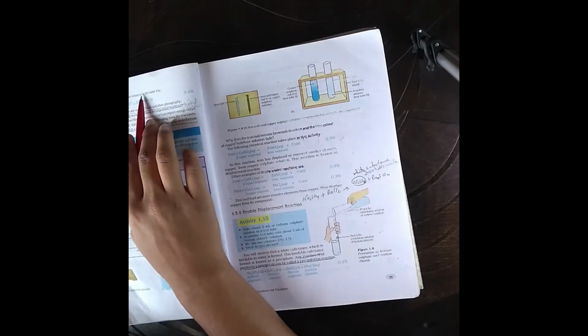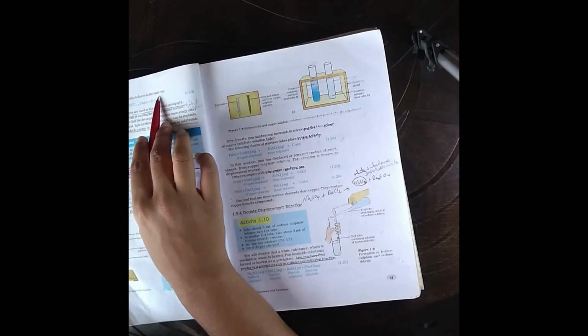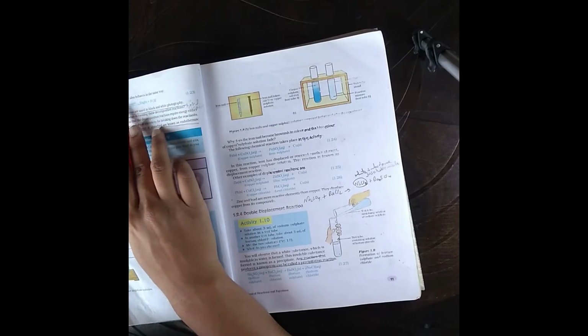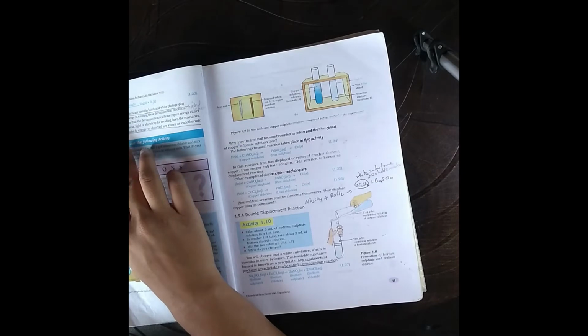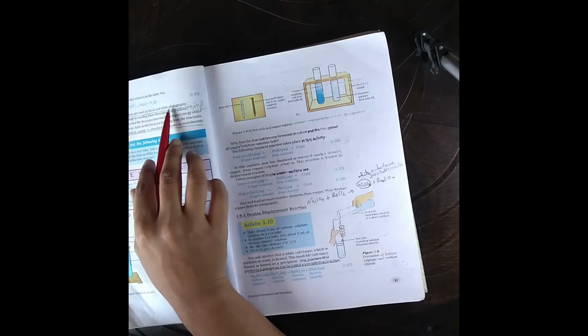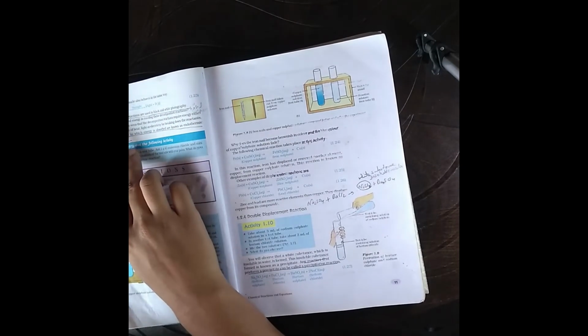Silver bromide also behaves in the same way. AgBr in the presence of sunlight reacts to form silver and bromine. The above reactions are used in black and white photography.